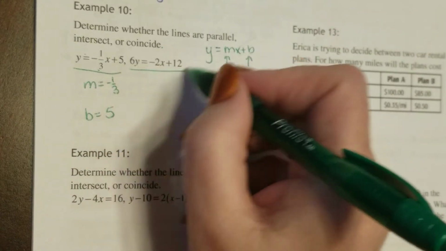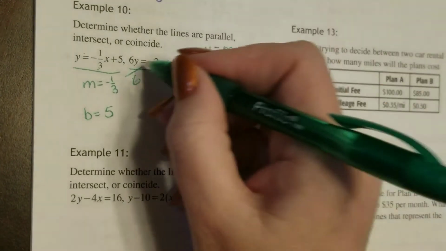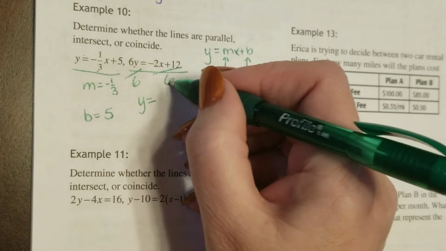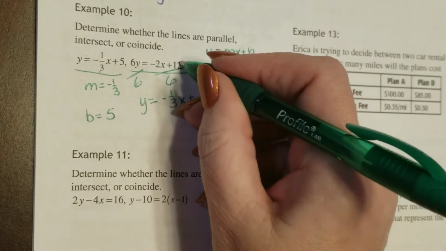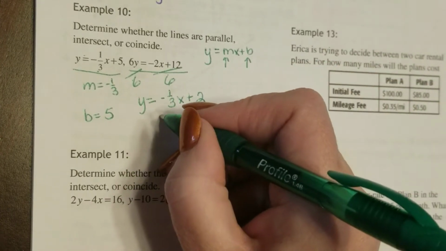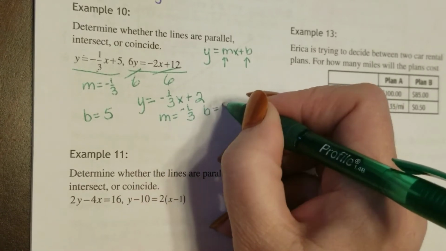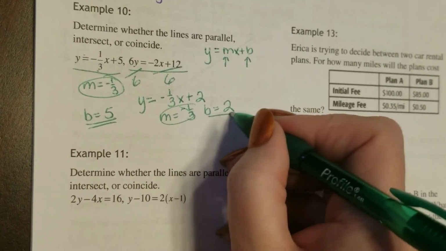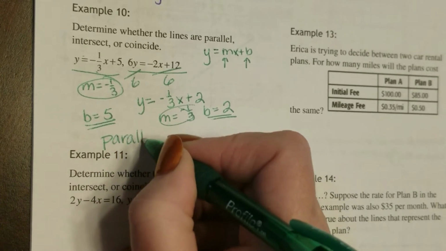But we have to do some manipulation here. I'm going to divide each side of the equation by 6. 6y divided by 6 gives me y. -2x divided by 6 gives me -1/3 x. And 12 divided by 6 is 2. So now I have the slope is -1/3 and the y-intercept is 2. The slopes are the same, but the y-intercepts are not. So these are going to be parallel lines.